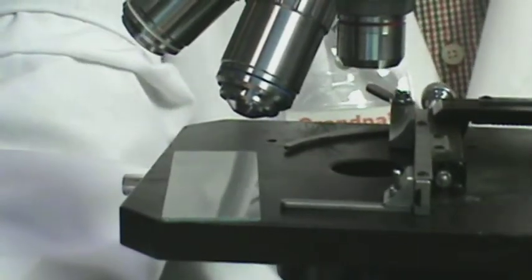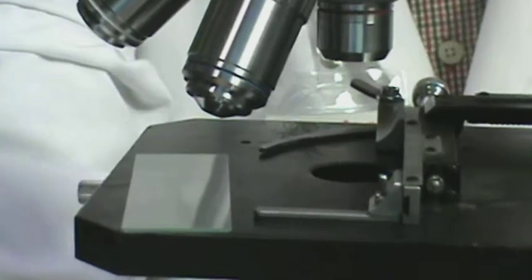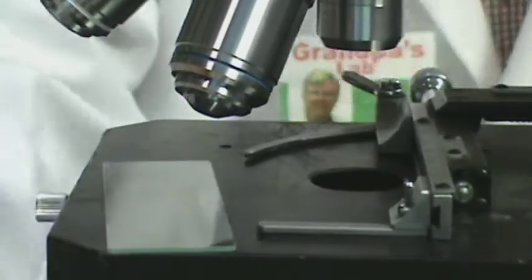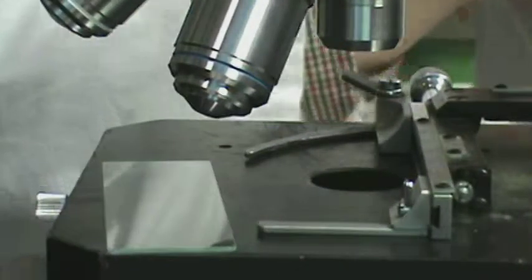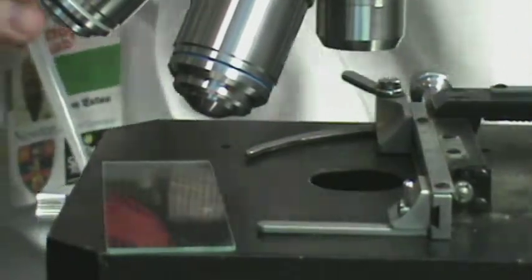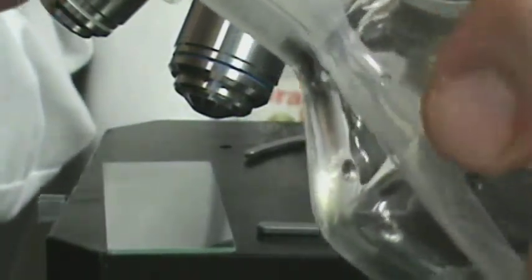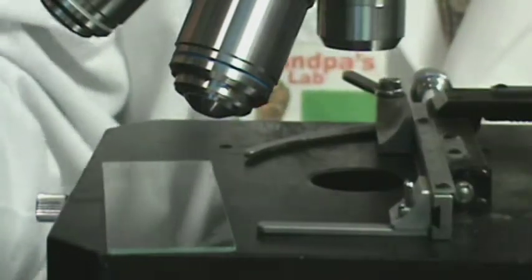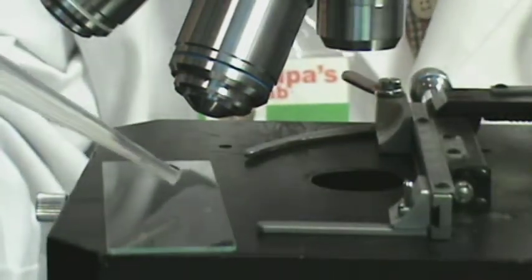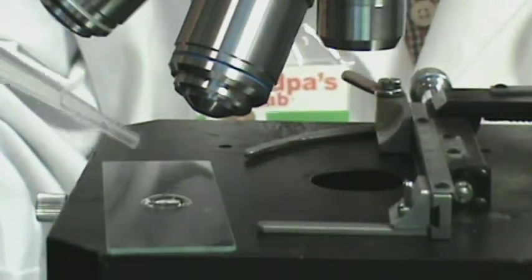and on the slide we can put a drop of water. Let me get my pipette out, and the bottle of water, and I'm going to put a drop of water right on the slide.